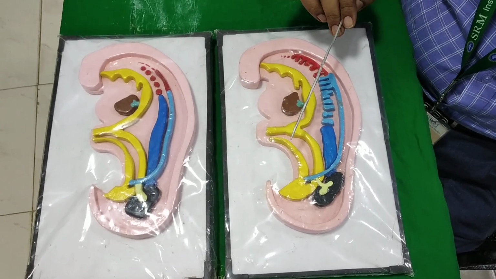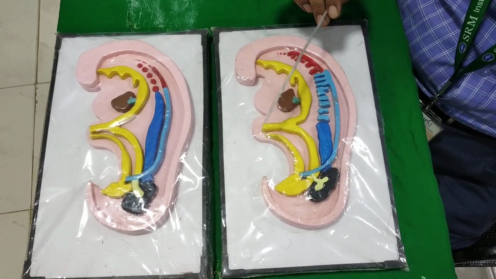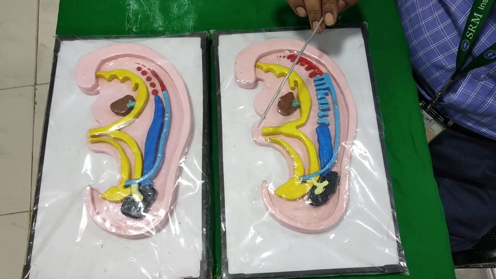So this model is mainly meant for the urinary system. Okay, thank you.